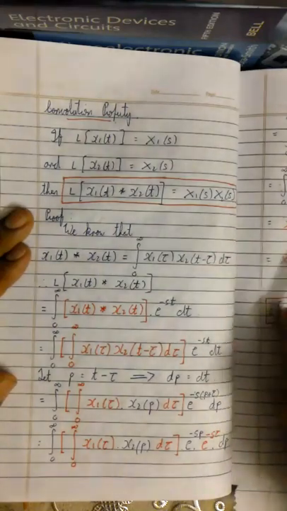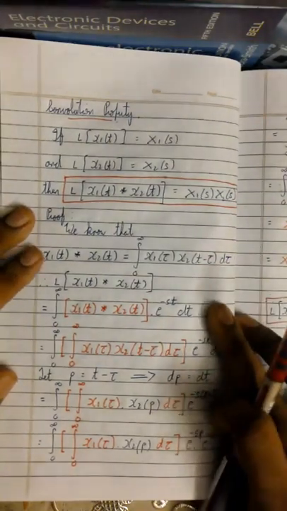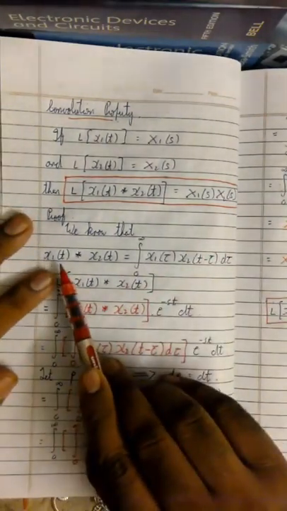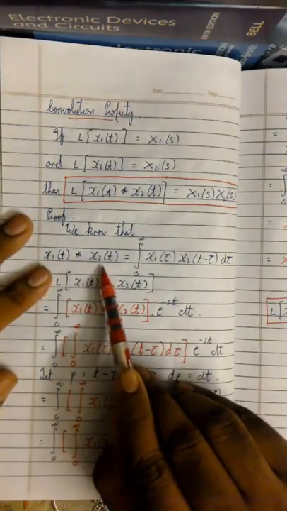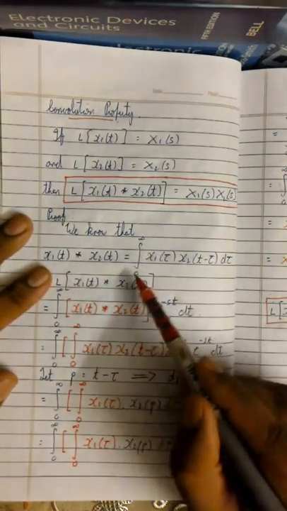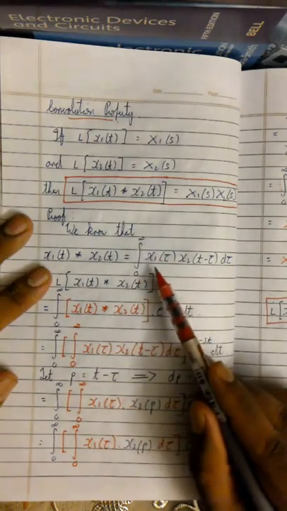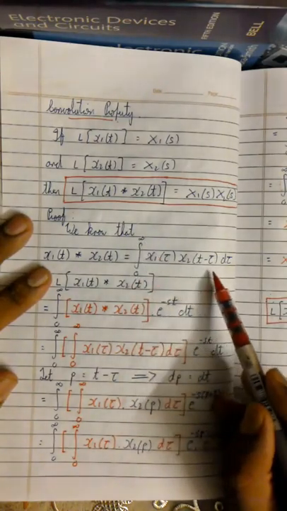Okay, so now let's prove this theorem. We know that this is x1 of t convolution with x2 of t. So we know the equation. The equation is integral minus infinity to plus infinity x1 of tau into x2 of t minus tau d tau.